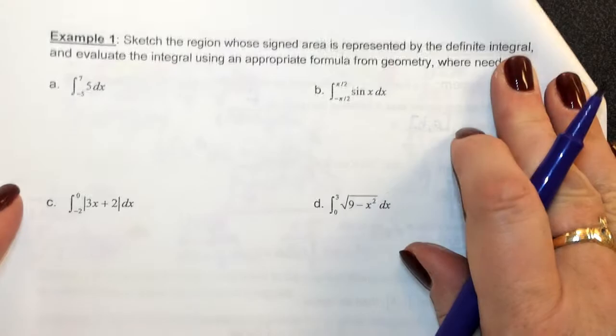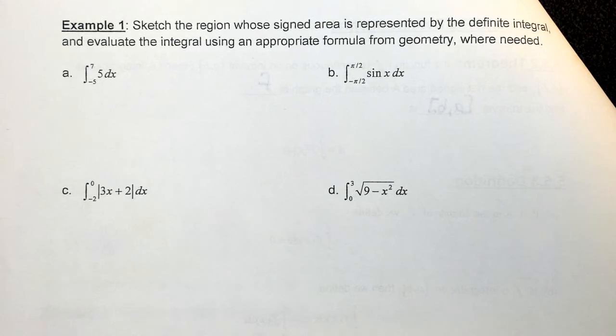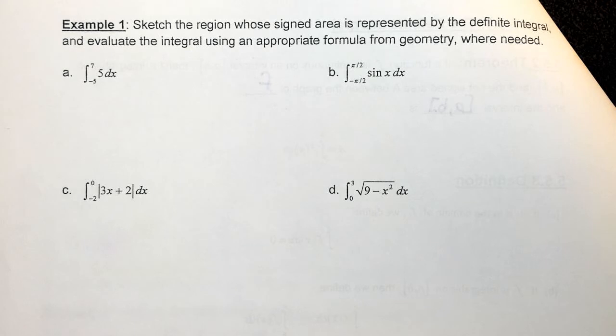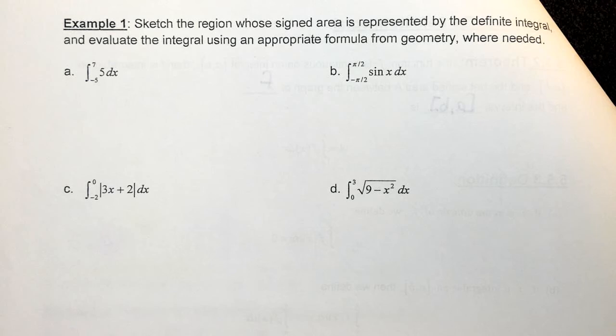All right, so now let's take a look at what we're going to concentrate on today. We'll get into the fundamental theorem of calculus next week. But one way you can actually evaluate your definite integral is by sketching the graph and then using geometry formulas to calculate the area under the curve between your function and the x-axis.